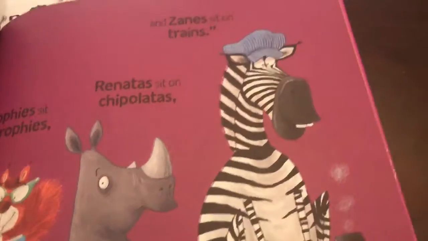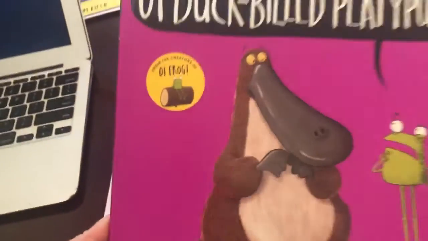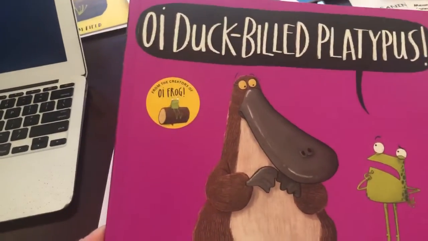So that carries on. So actually, this book did include, very subtly, some alliteration as well.